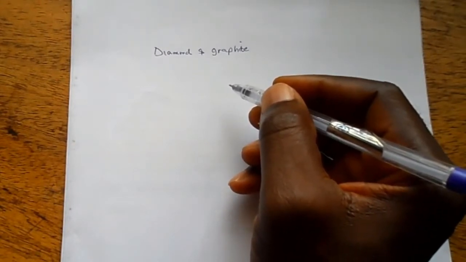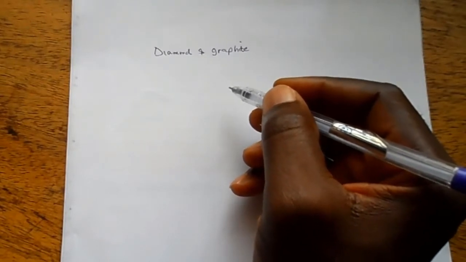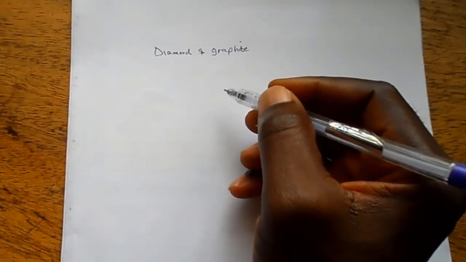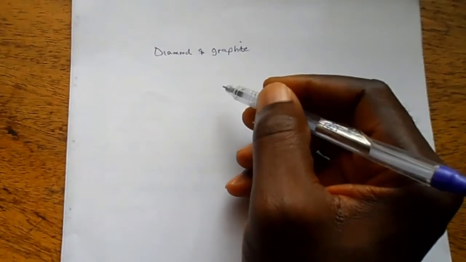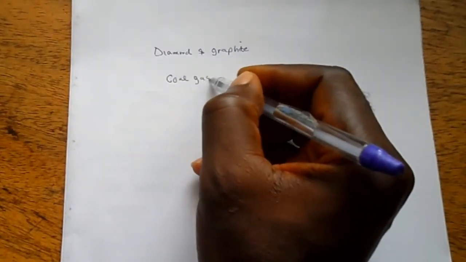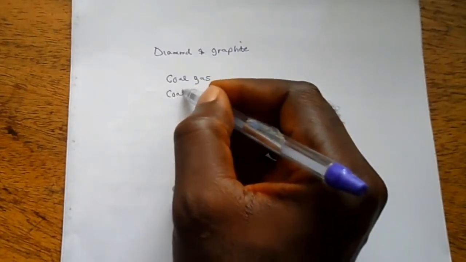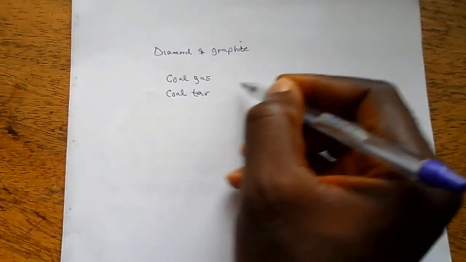Now the second question says, name 2 products of the destructive distillation of coal and state 1 use for each. 2 products from destructive distillation of coal are coal gas and coal tar.